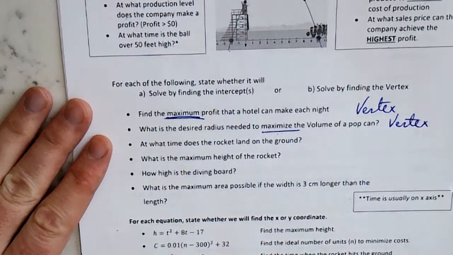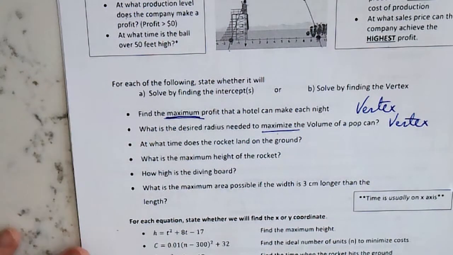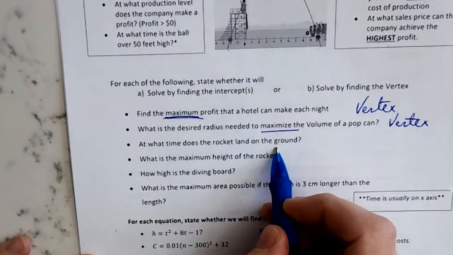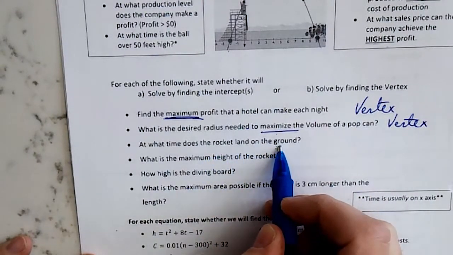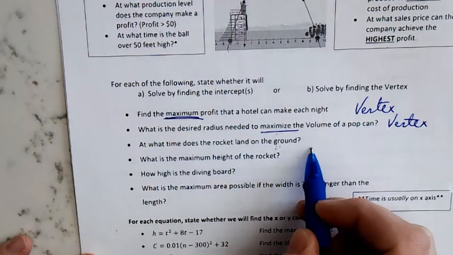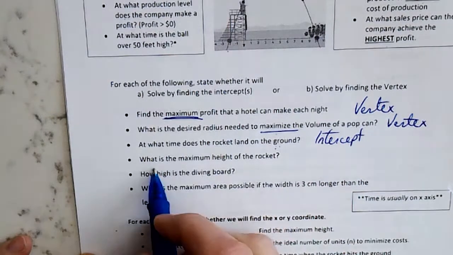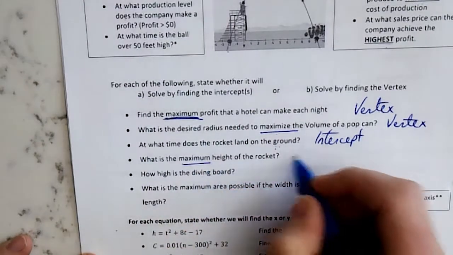So again, we're just looking for that highest, lowest, or maximum, minimum. At what time does the rocket land on the ground? Well, it lands on the ground, height is 0. There's no maximum, minimum. So this will be an intercept problem. What is the maximum height? Vertex.